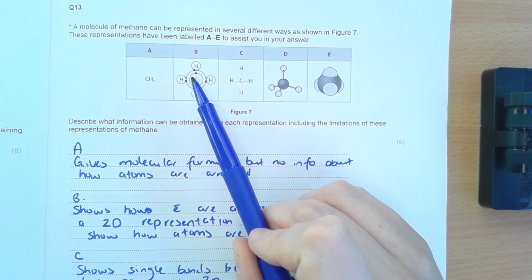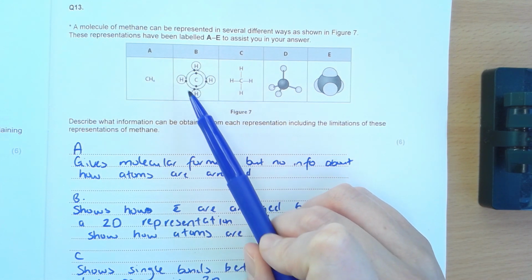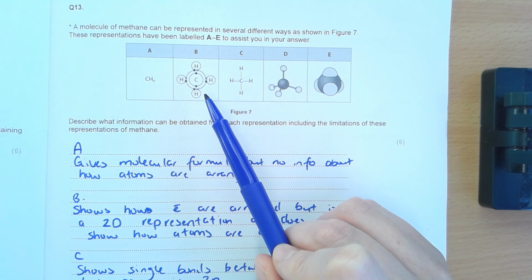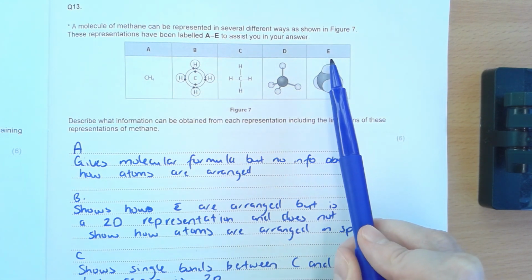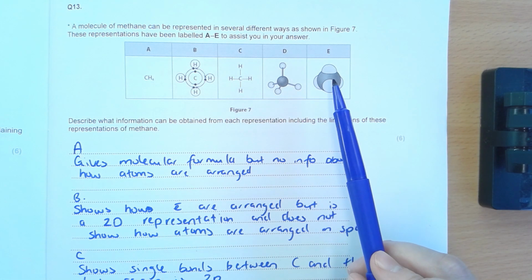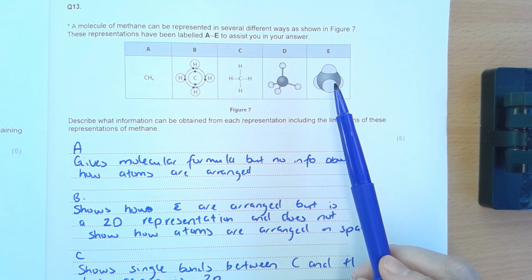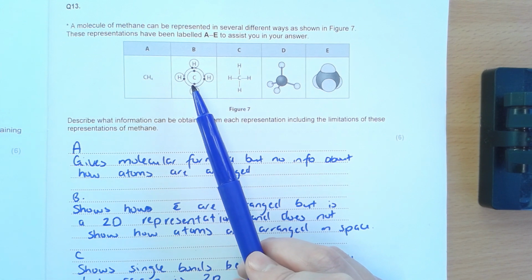B is better, okay, because you can see that the carbon's in the center and the 4 hydrogens are around it. You can also see how the electrons are arranged, but again, it's a 2D representation, and even if you didn't know it, by looking at the models for D and E, you can see that methane is actually 3D, and A and B, they don't show that.